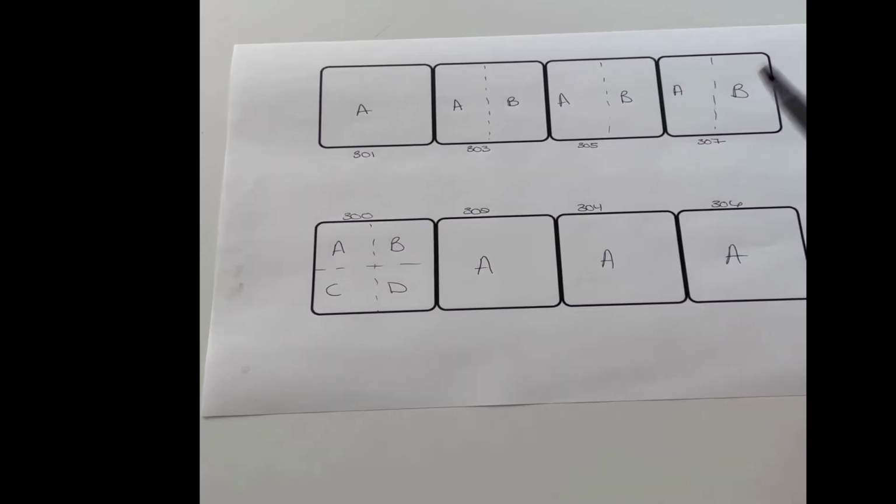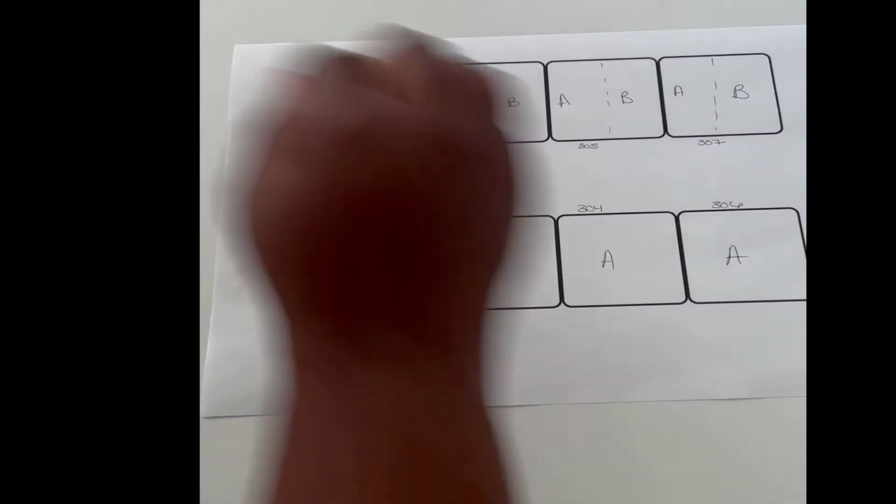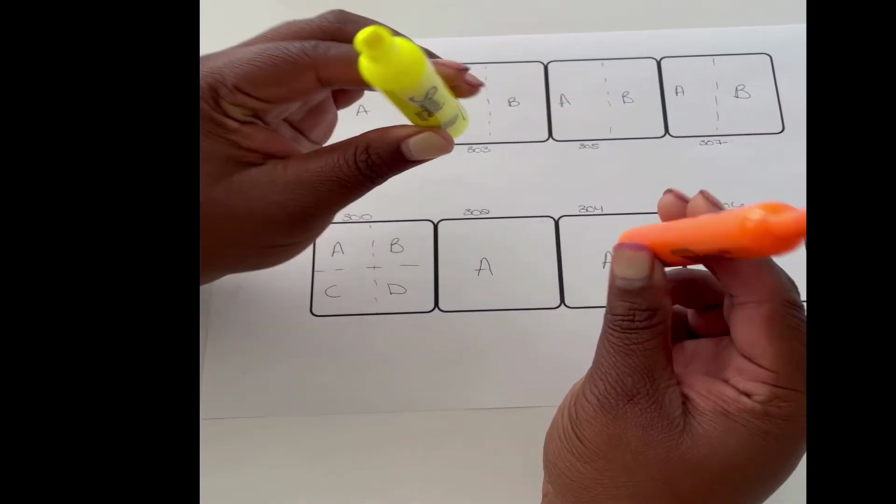All right. One major way that we use the mapping concept is with infection control. This is where we will classify infections and use color-coded systems to identify where it's occurring within the building. So let's get an example of what that looks like. We have highlighters.